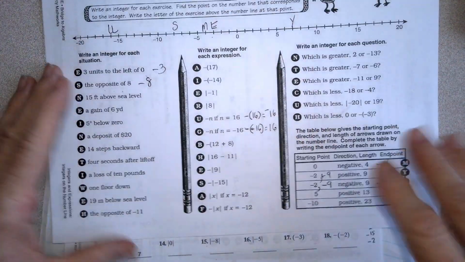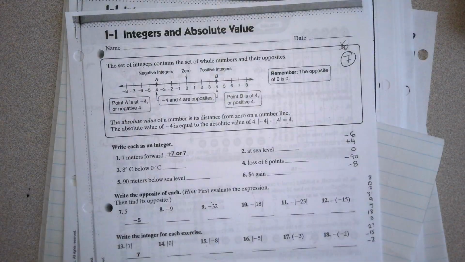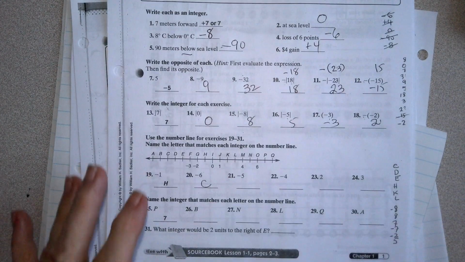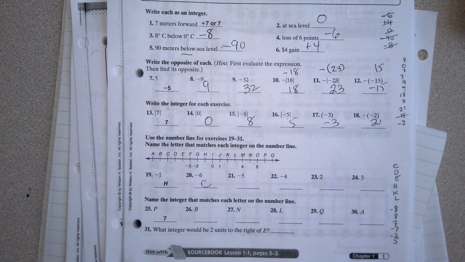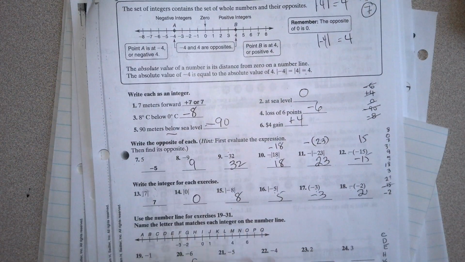Okay, girls and boys, so you guys are going to do the whole packet. Should be easy. It's easy. I'm already on the second page. They're easy peasy. I'm just writing the letters here. Actually, this is pretty easy.